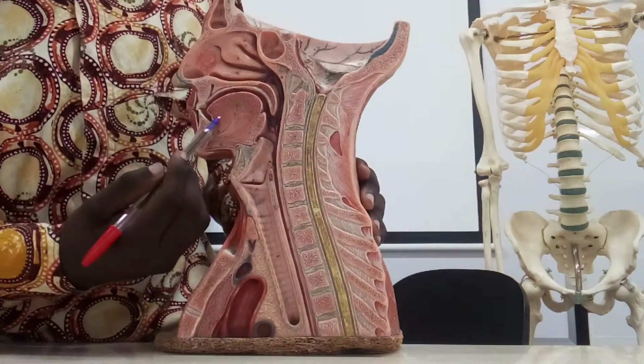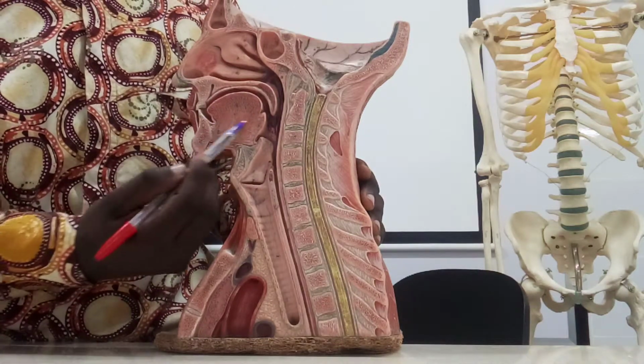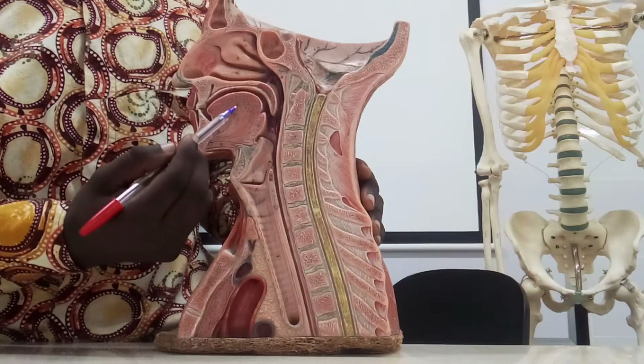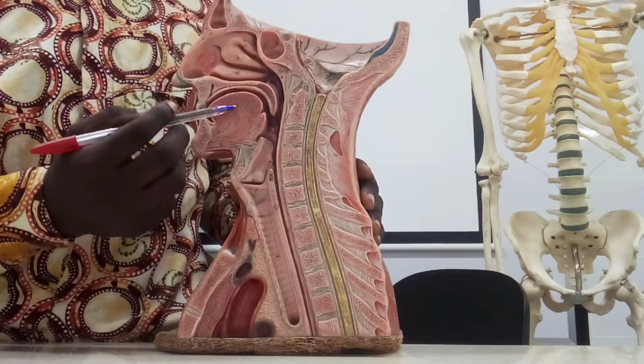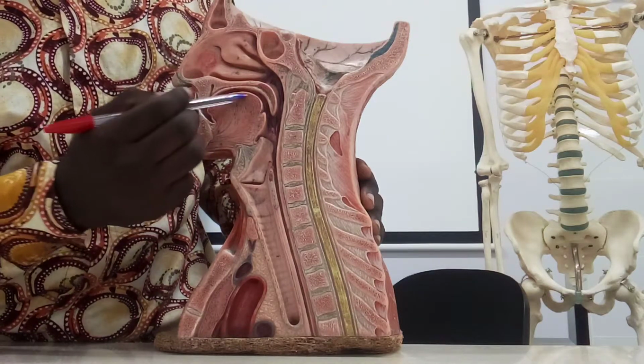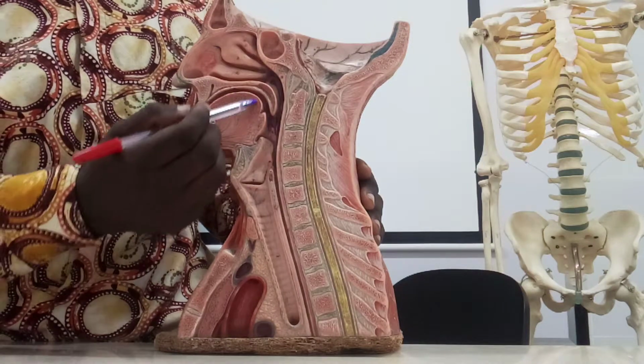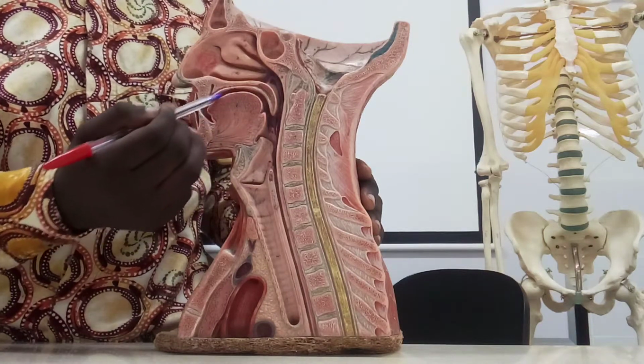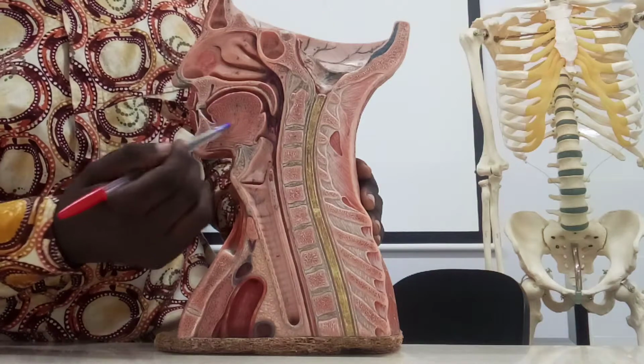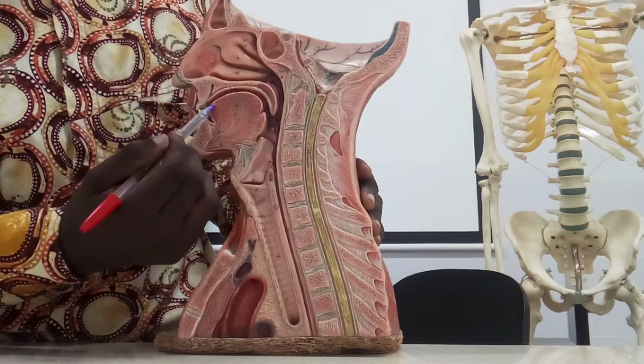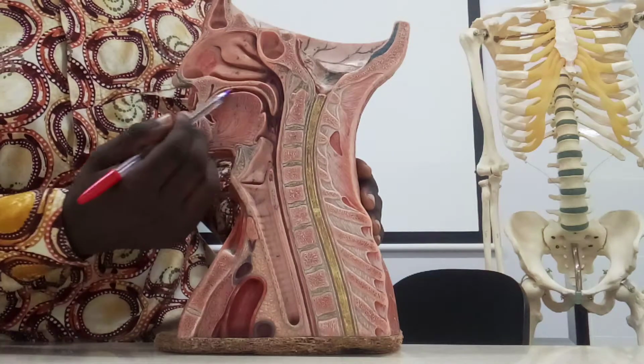Now, for the floor of the oral cavity, the floor is going to be formed by the tongue. Remember that the tongue is also a content of the oral cavity proper, a structure which is found in the oral cavity proper. So the tongue is going to form parts.